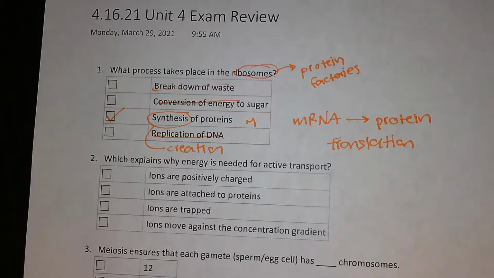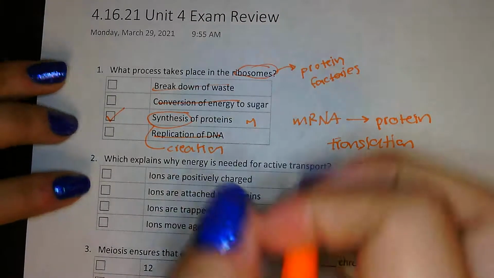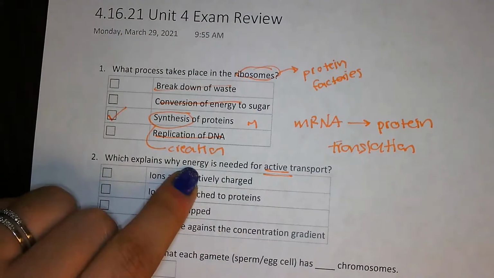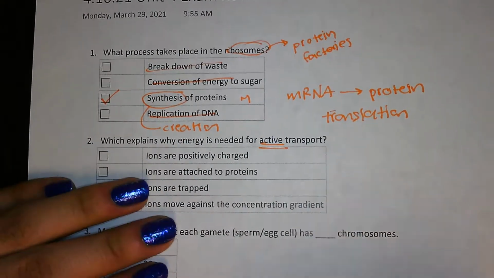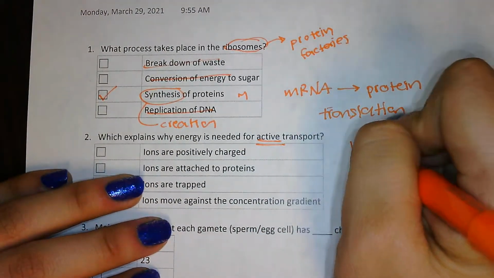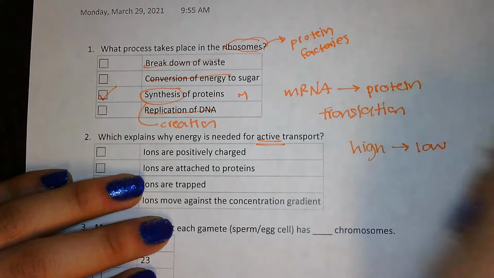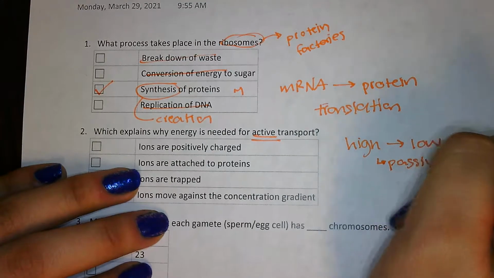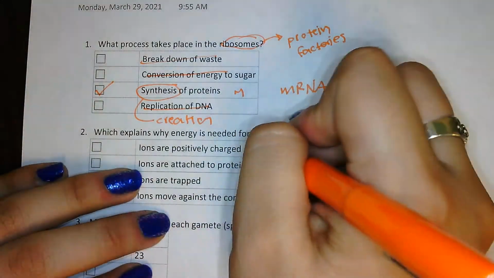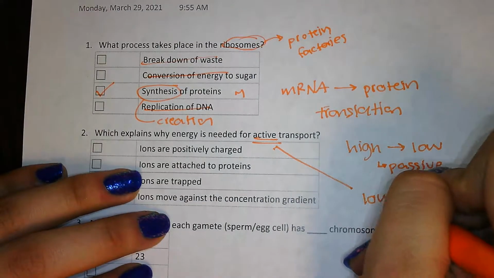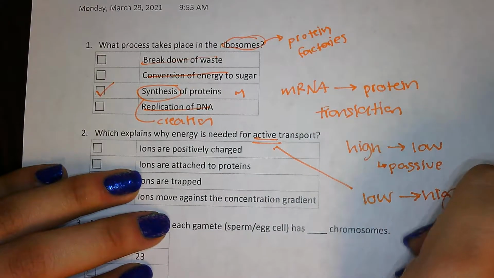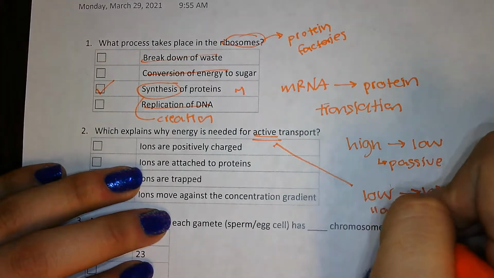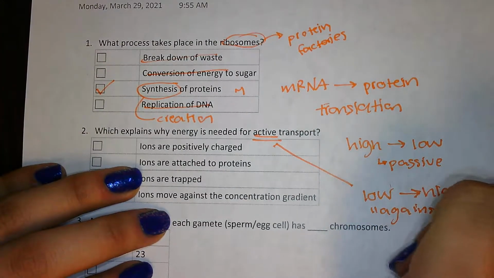Number 2, which explains why energy is needed for active transport. So for active transport, we require energy. Typically, things go from high to low concentration. This happens with passive transport. With active transport, things go from low to high. Going from low to high is known as going against a concentration gradient.